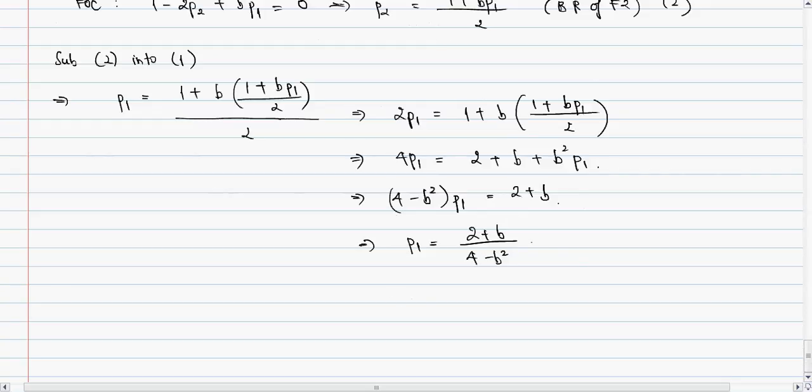You can just leave it like this, but if you look at it carefully, you can simplify it a bit more. The numerator is still 2 plus B. In the denominator, if you remember the formula a squared minus b squared equals (a minus b) multiplied by (a plus b), it becomes 2 minus b times 2 plus b. So that will give you 1 divided by 2 minus b.